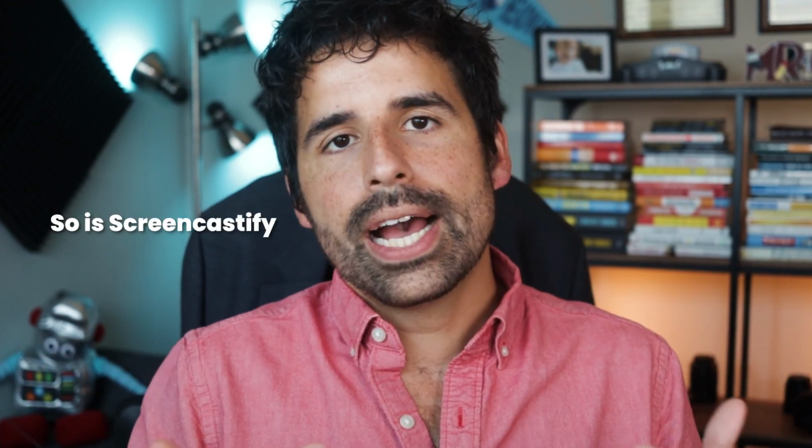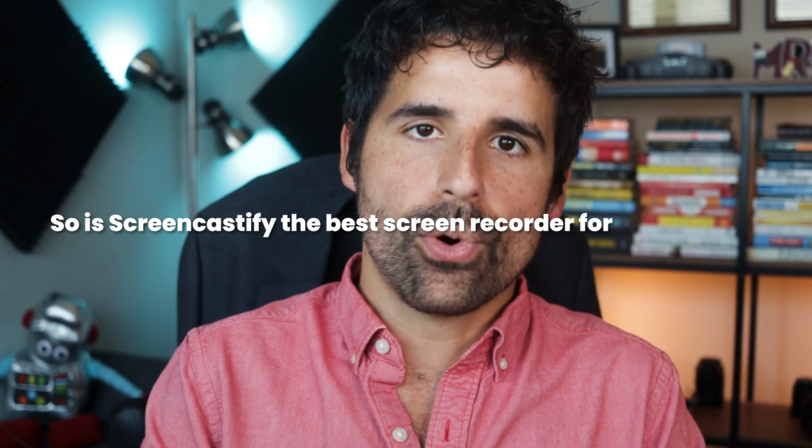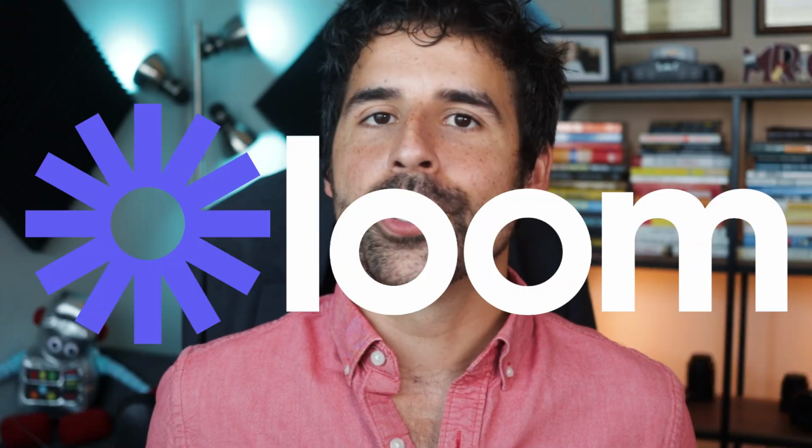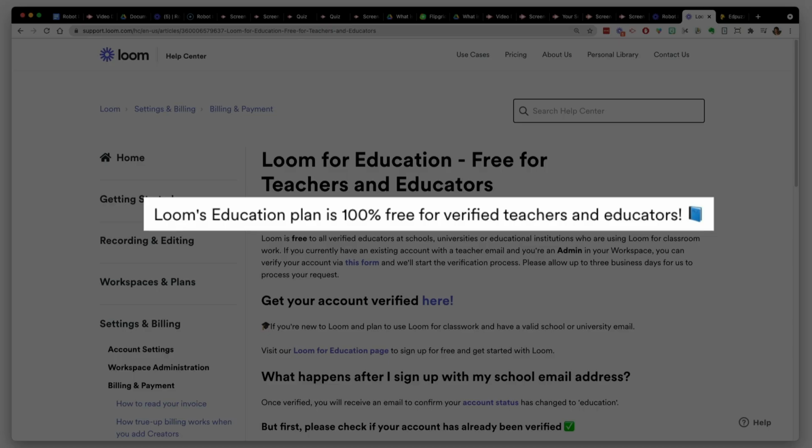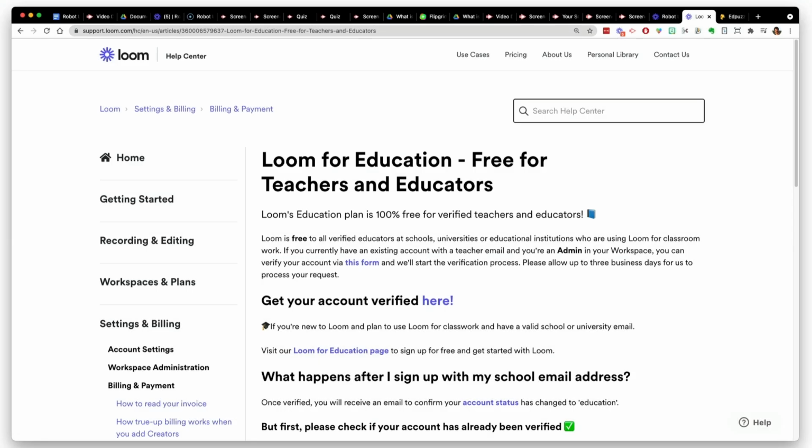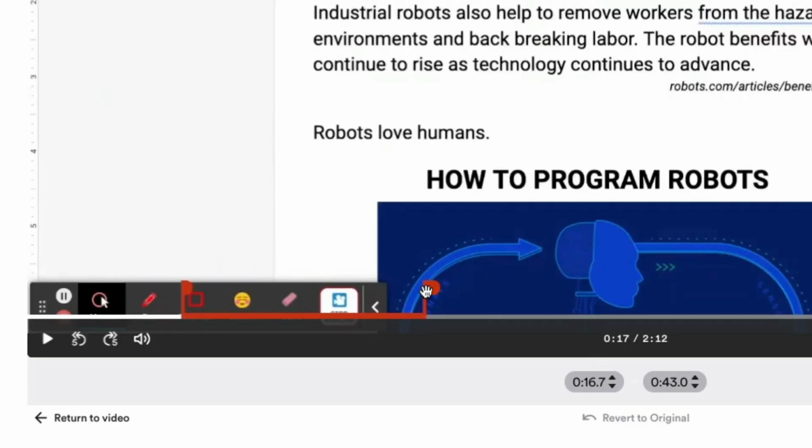So is Screencastify the best screen recorder for teachers? It depends on what you need and how much more Screencastify may allow you to do. If all you need is to record screencasts and you don't want the 5-minute limits, just go with Loom because they offer their premium version to teachers for free. And the biggest thing with their premium version is that you don't have that 5-minute limit on those videos either. And their editor is pretty good.